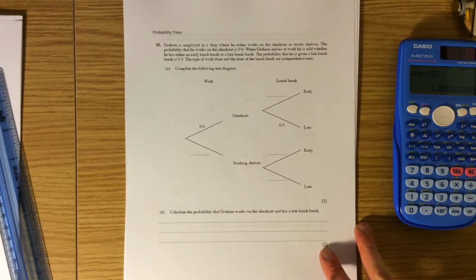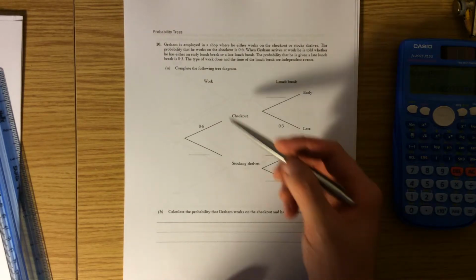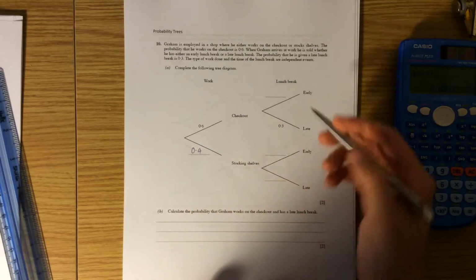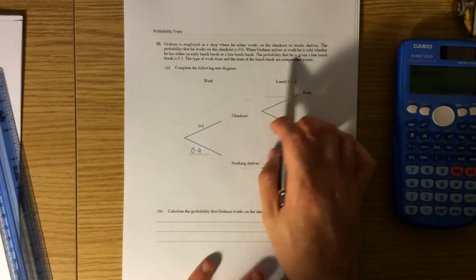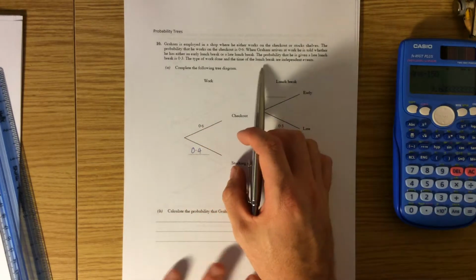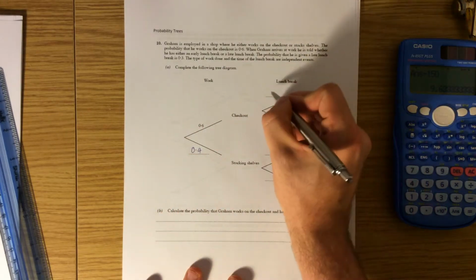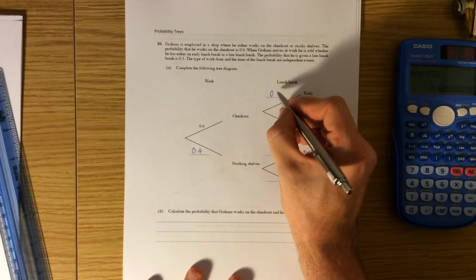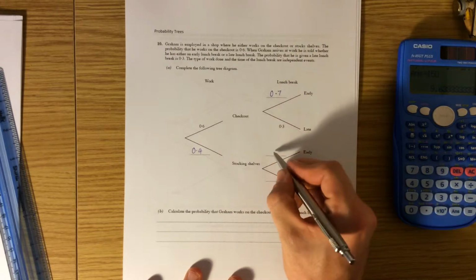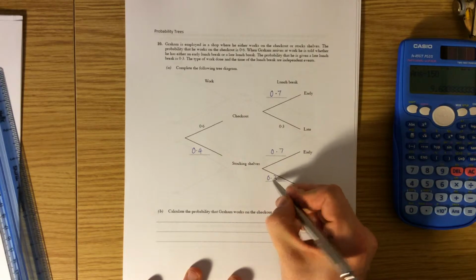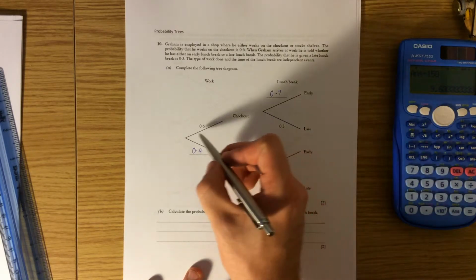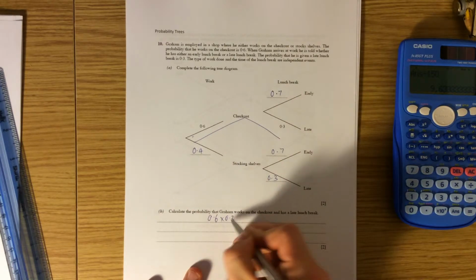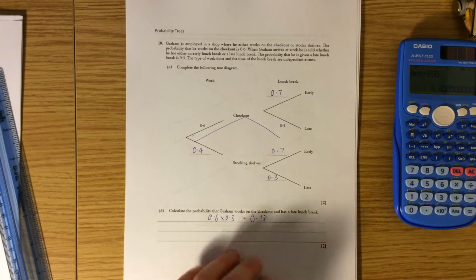Probability tree diagrams, complete the following. So work, checkout or stocking shelves, so if it's 0.6 it must be 0.4. Lunch break, when Graham arrives, he's told whether it's early or lunch. Given a late lunch break is 0.3, so the probability of early is 0.7. Calculate the probability he works on checkouts and has a late lunch, so that'll be 0.6 times 0.3, which is 0.18.